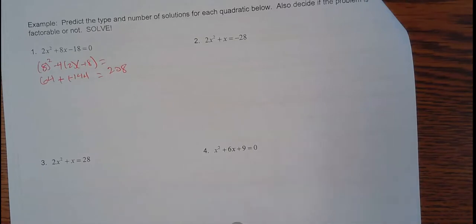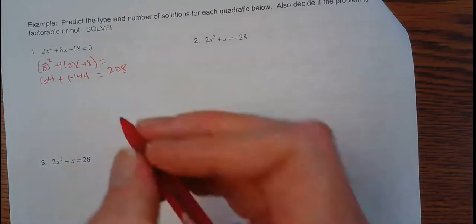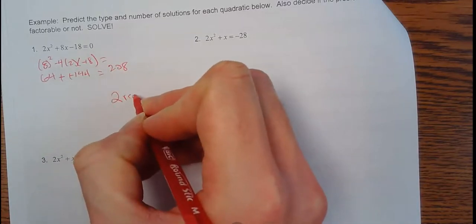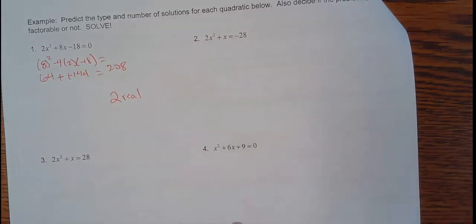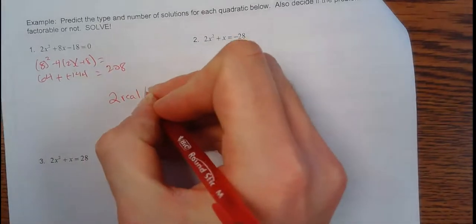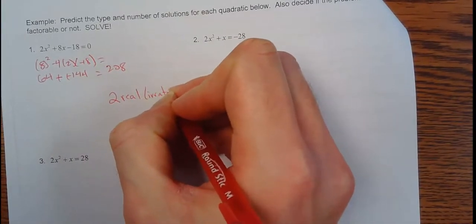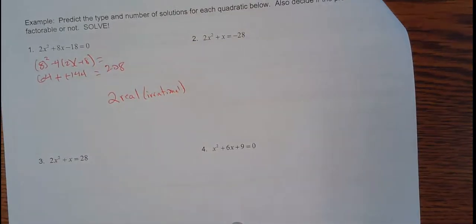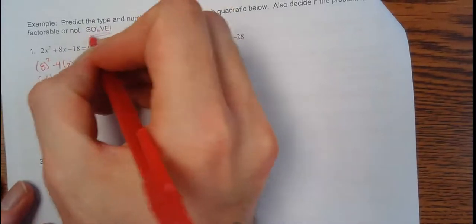First off, that is positive. So it means I can square root it, and if I did plus and minus, if I add a positive number, then subtract a positive number, I'm going to get two different solutions. So it's going to be two solutions. It's positive, so they're going to be real. But can I square root 208? 208 is not a perfect square, so it's going to be irrational. So two irrational solutions.